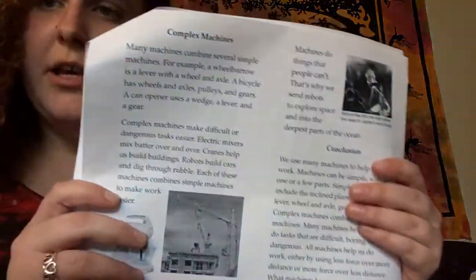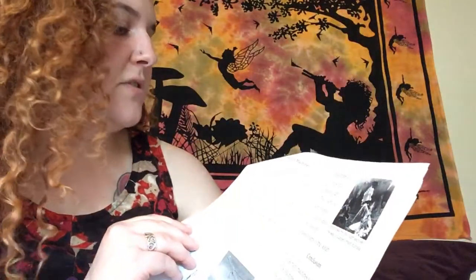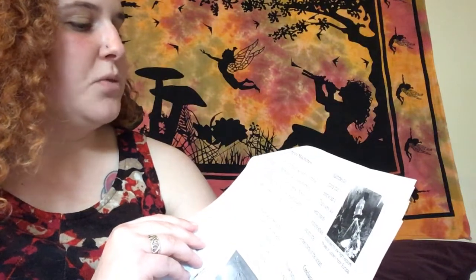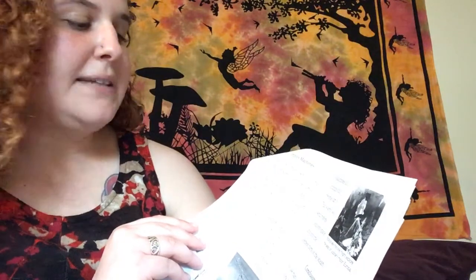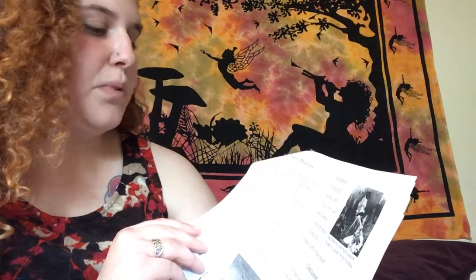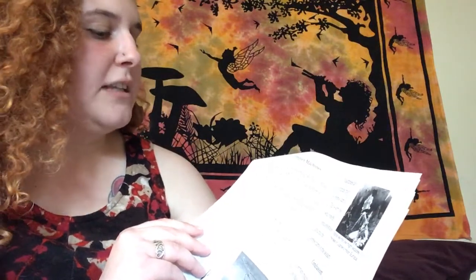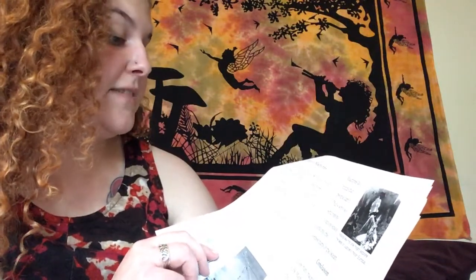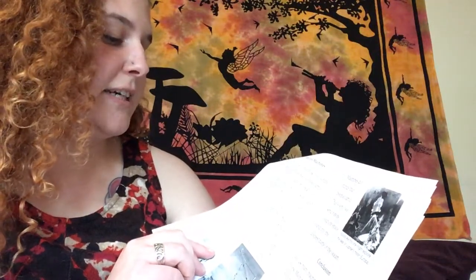And then the last page of your booklet is called Complex Machines. Many machines combine several simple machines. For example, a wheelbarrow is a lever with a wheel and axle. A bicycle has wheels and axles, pulleys, and gears. A can opener uses a wedge, a lever, and a gear. Complex machines make difficult or dangerous tasks easier.